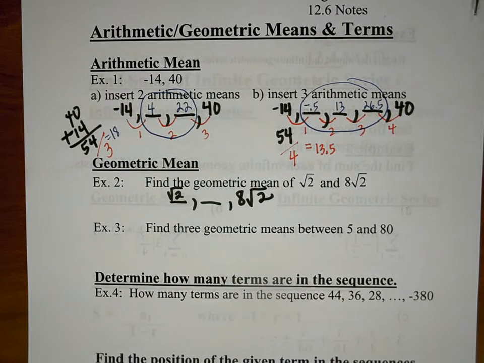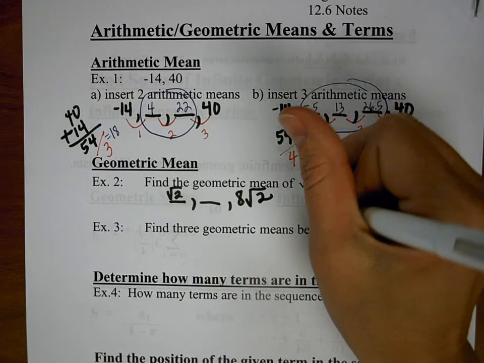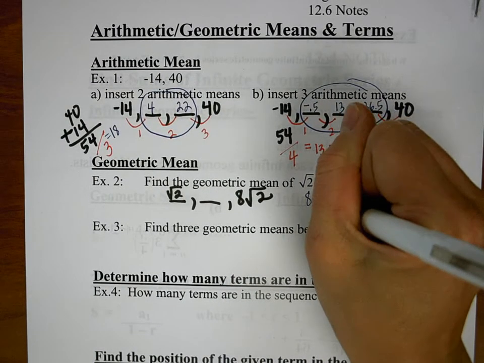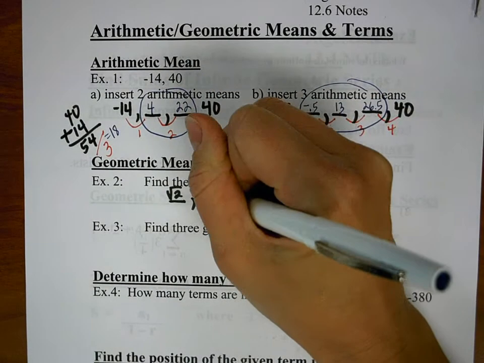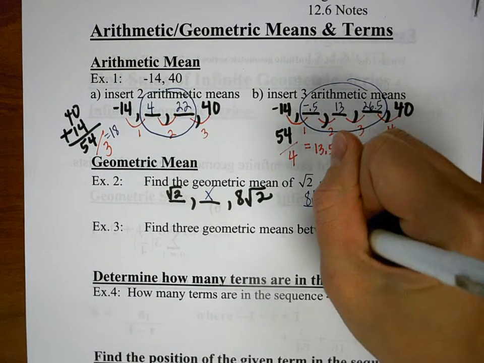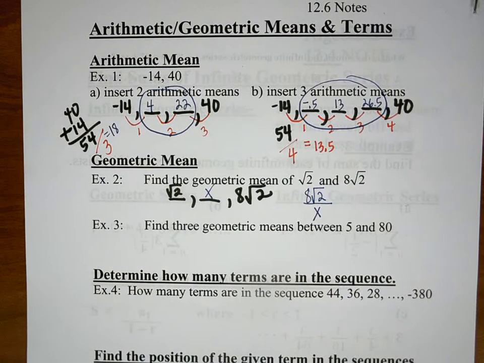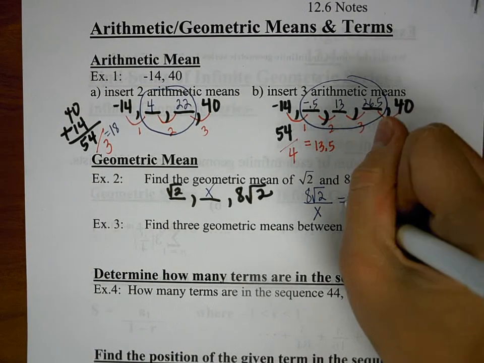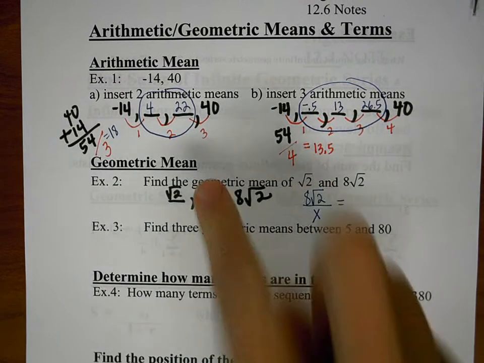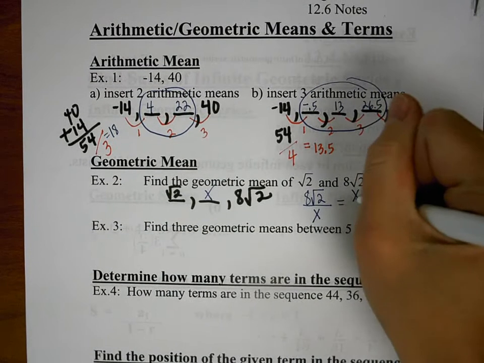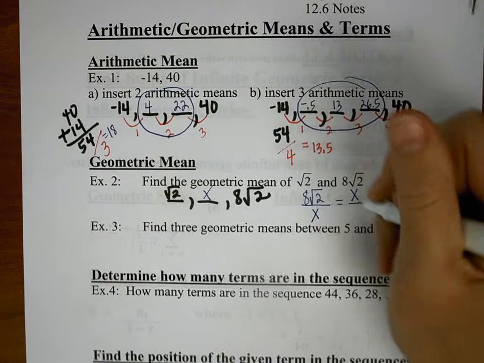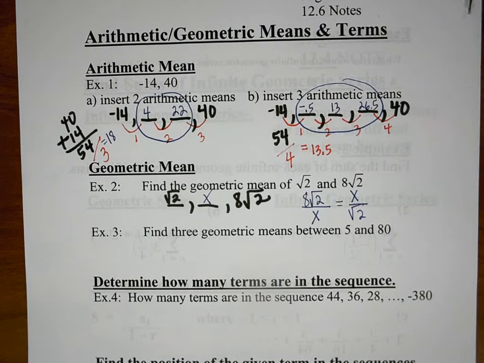So basically, because I'm only inserting 1 geometric mean, we're going to take the second one, 8 root 2, and divide it by this one, and I'm going to give that value x. Okay? I can make another equation and take this second one, which happens to be x, and divide it by the first one, which is root 2. And I should get the same ratio each time.